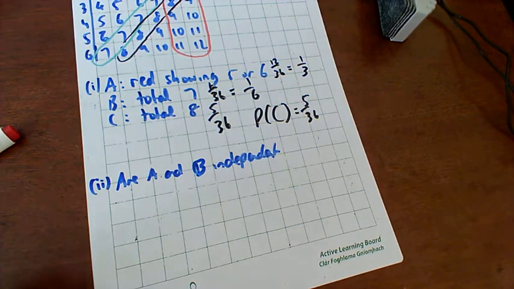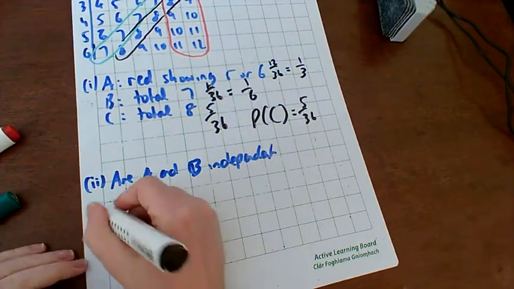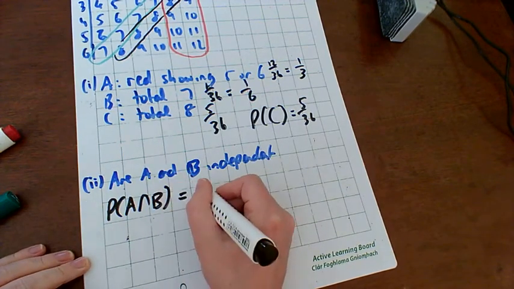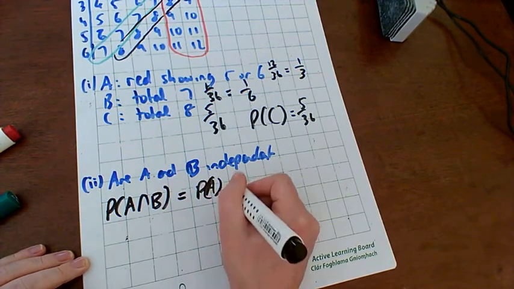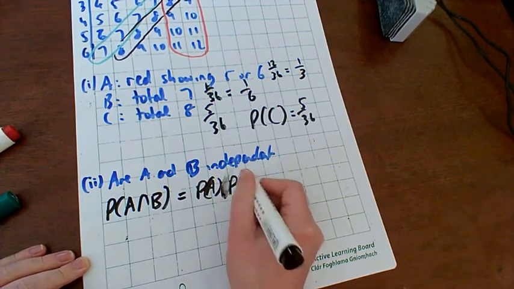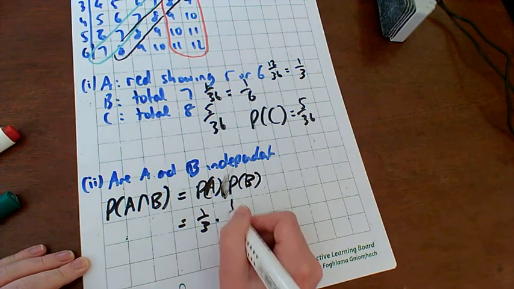So A is the red and B is the total of 7. The probability of A intersection B should be equal to the probability of A times the probability of B. So we know the probability of A is 1/3 and the probability of B is 1/6.